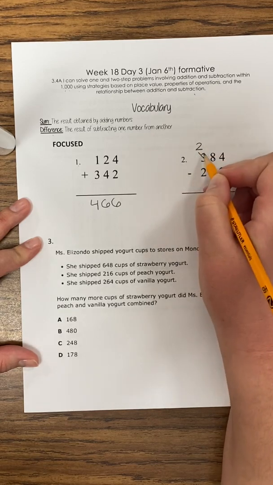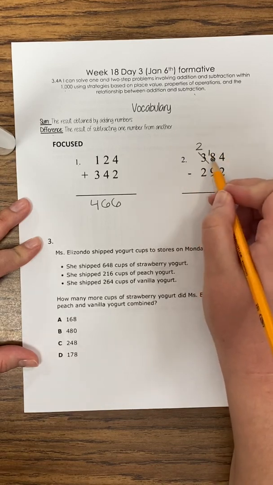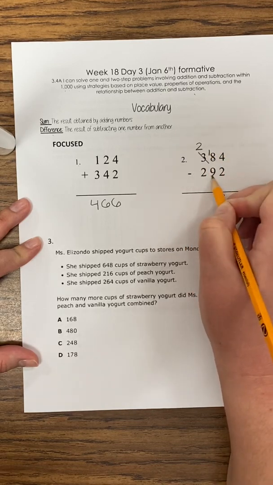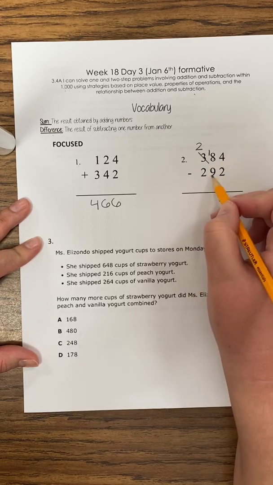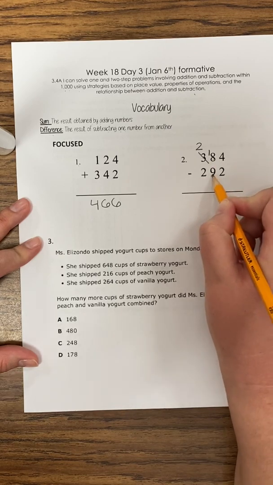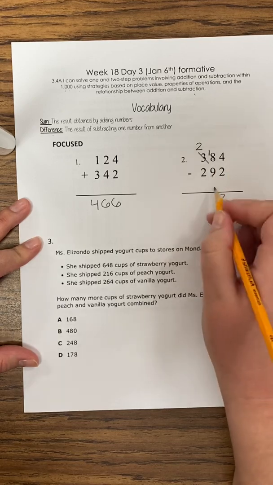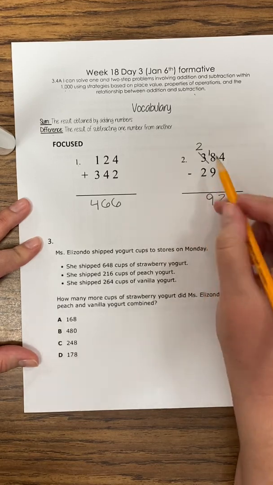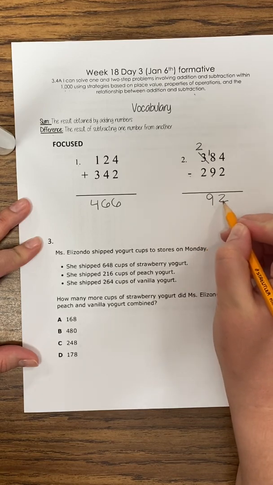And then we take 100 and put it in the tens place, and we make this 18 take away 9 instead. So now we can actually take 9 away from 18 because the number is bigger than the one on the bottom. Okay, so now 18 take away 9 is 9. And then 2 take away 2 is 0. So our answer is 92.